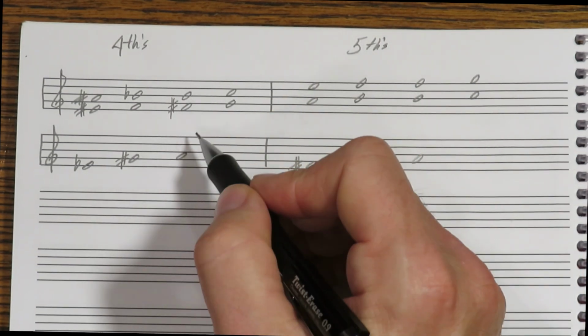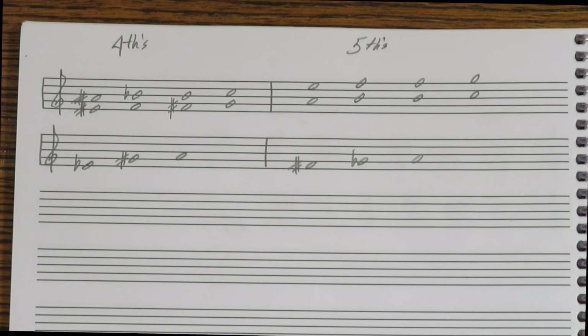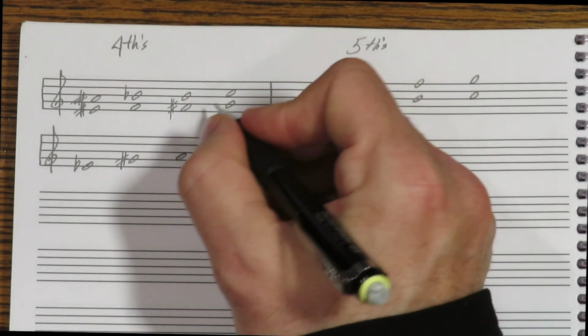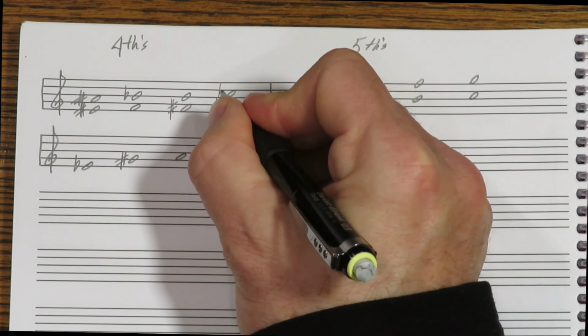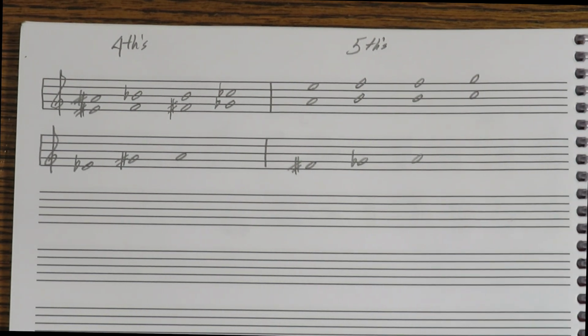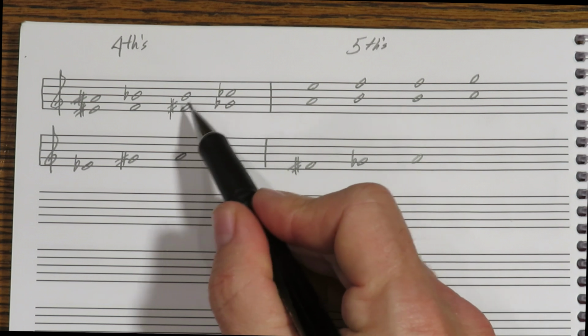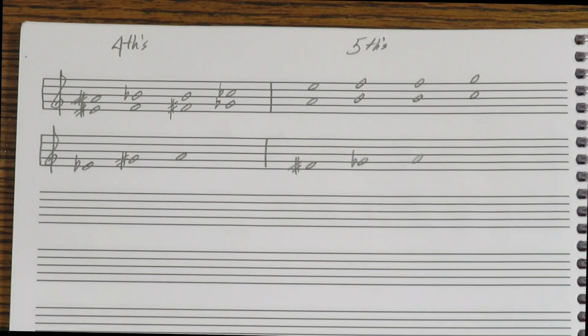Now, the enharmonic equivalent of F sharp to B would be G flat to C flat. These also sound the same, but they're spelled differently. Okay?